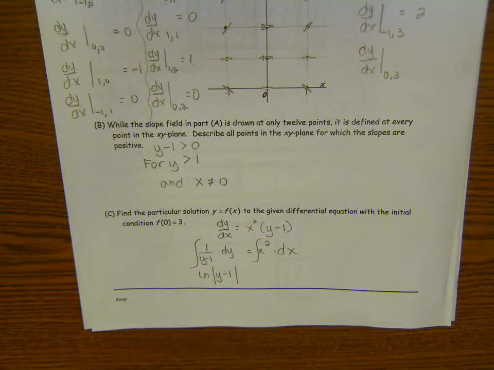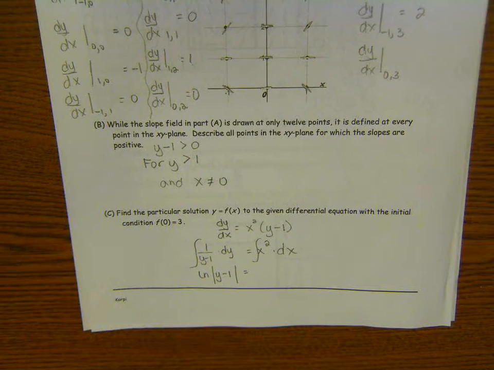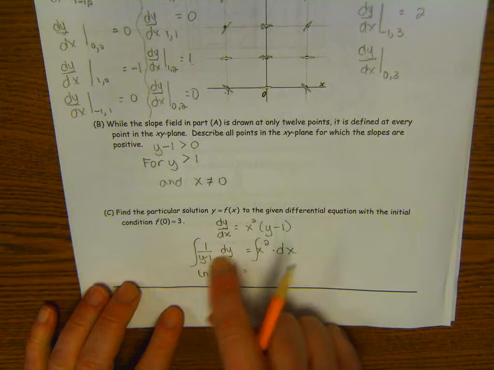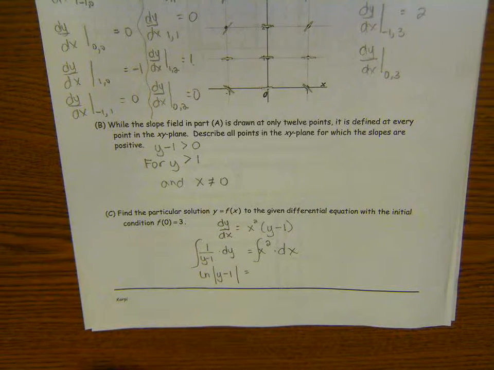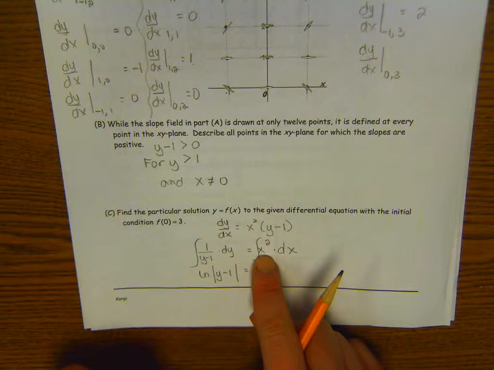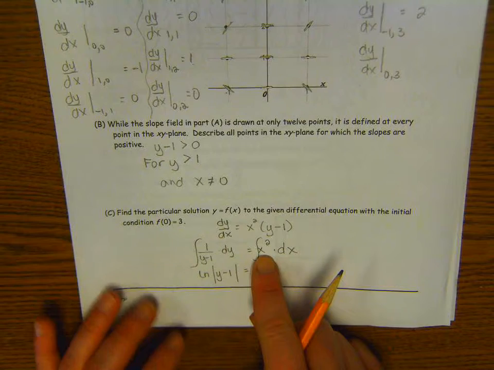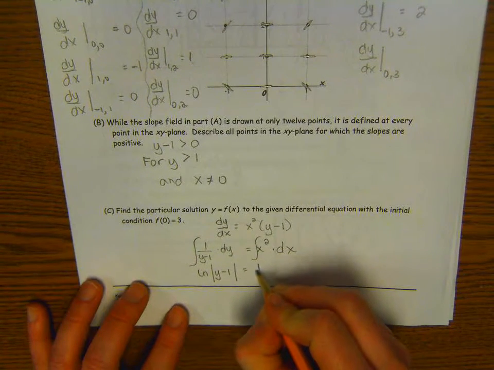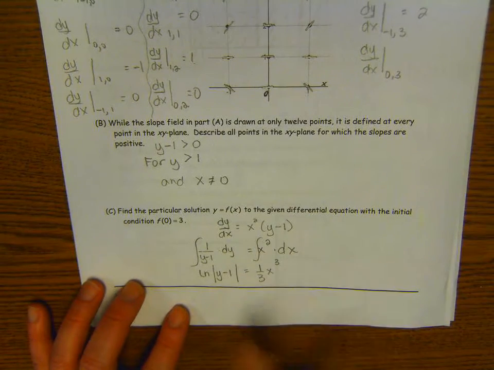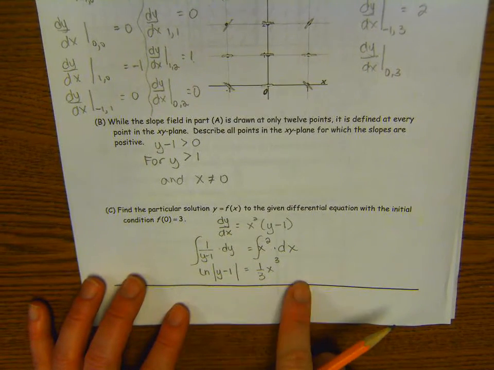Okay. But wouldn't you have to do the d thing too? Never mind. As long as these match. That's why we had to separate the variables. What's the integral of x squared? X cubed. Yep, or 1/3 x cubed. Remember, there's going to be a plus c and a plus c.